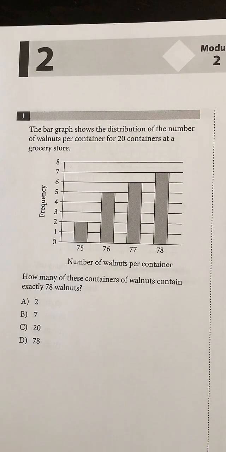Put it in the chat. What do you think? Now, if you're just not sure, put a question mark. Remember, that's also an answer that is definitely accepted.